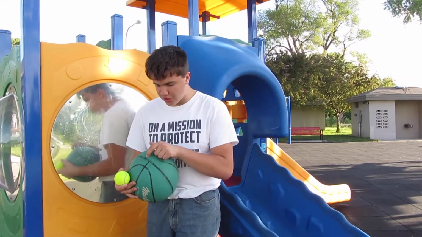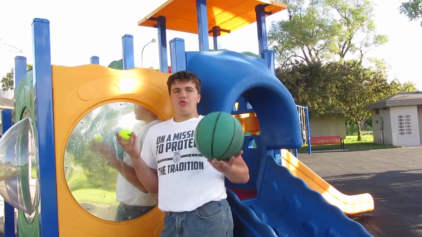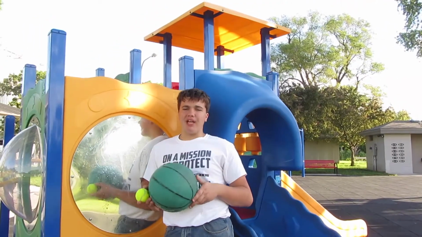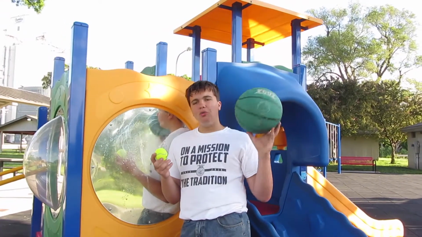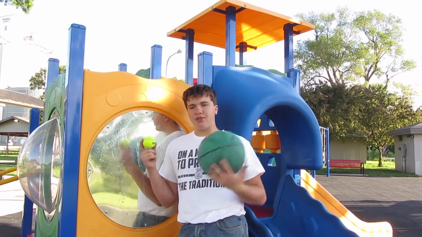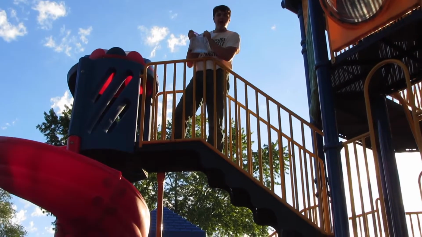This basketball, even if it was smooth, would still have more, but it's not even smooth. It has bumps and ridges all along it. That's even more surface area. So if I were to drop this from 2,000 feet or several hundred meters, this basketball would hit long after this tennis ball.